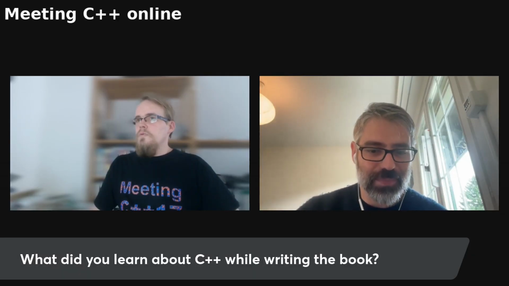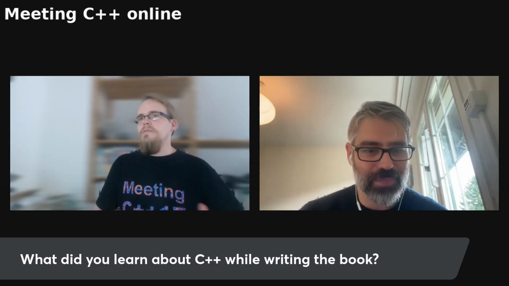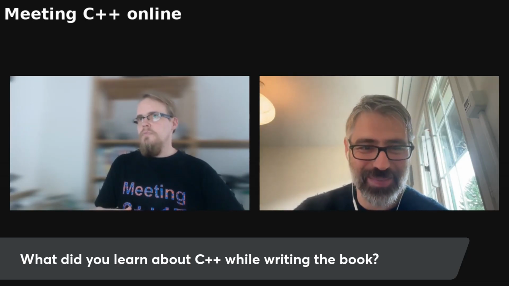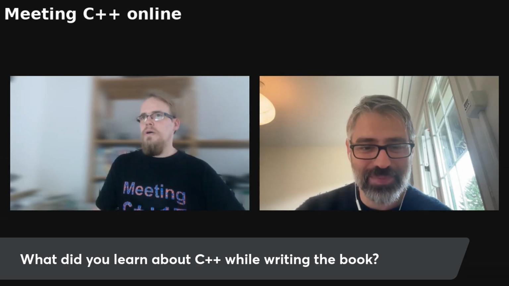So basically, I see that your own teachings have led to this book. And so what did you learn about C++, but also about LLVM while writing this book?